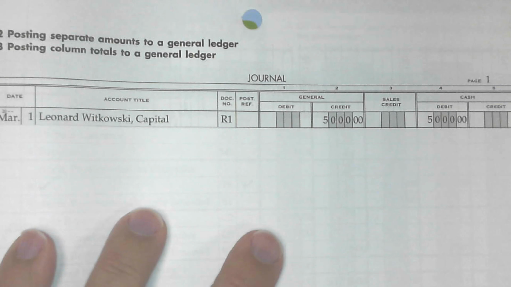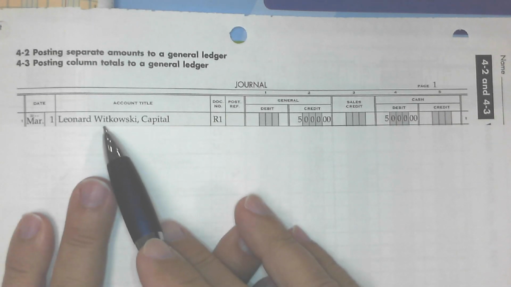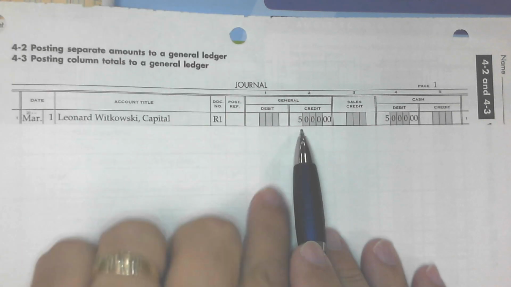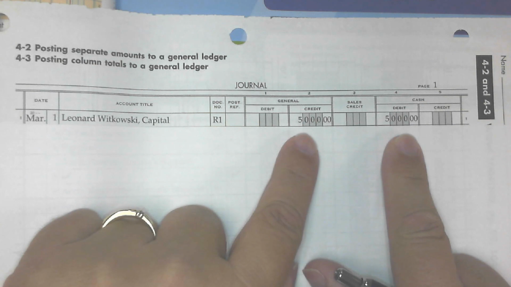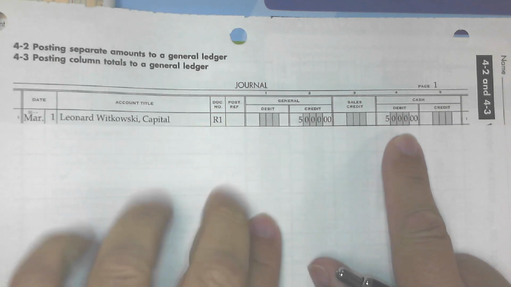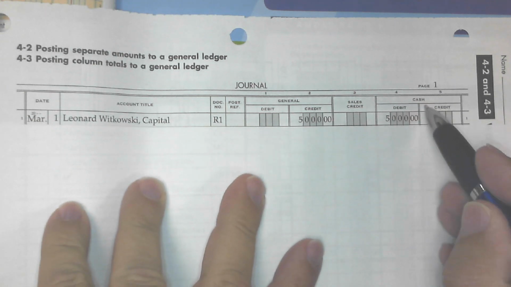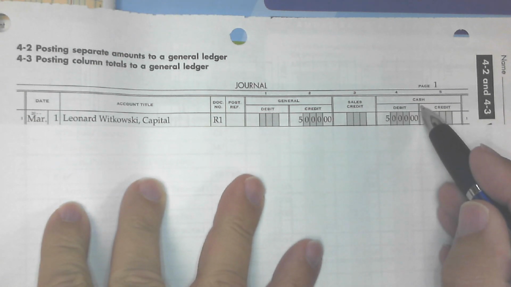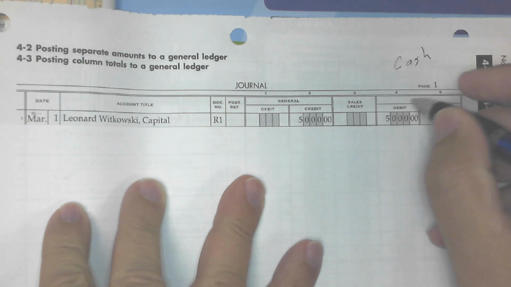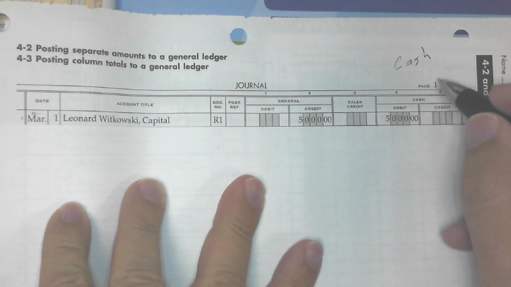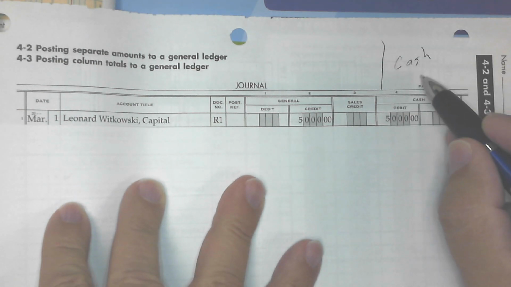Now, so you know where the information's coming from, we've got our account name, we've got our dates, but then we've got our columns. So we've got money in both columns. The one on the end, that's our cash column. You can, if you want to, make a note up here at the top. This is going to be for your cash account.